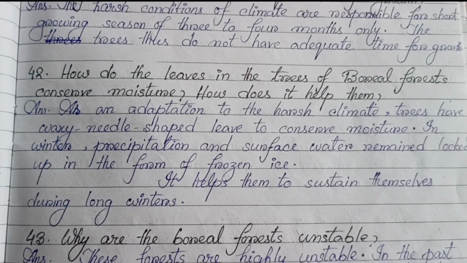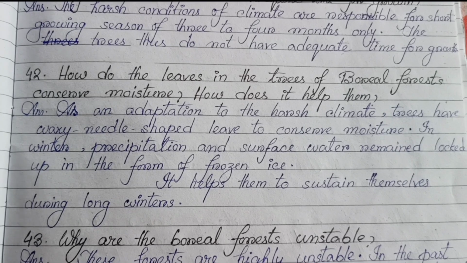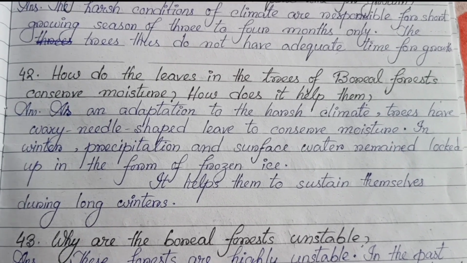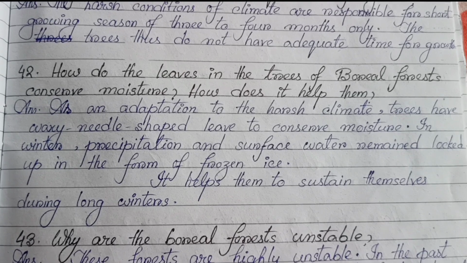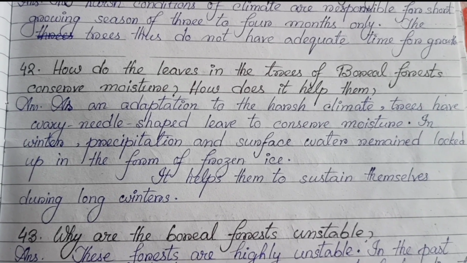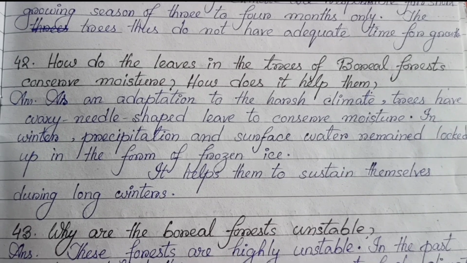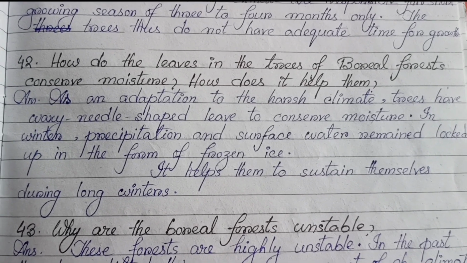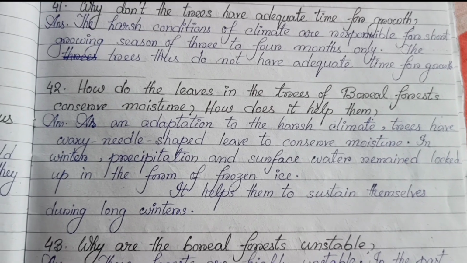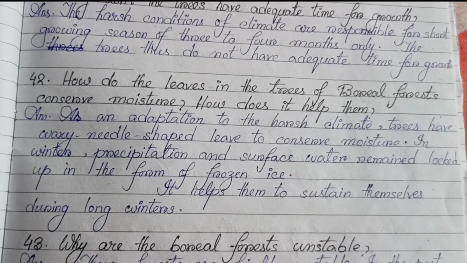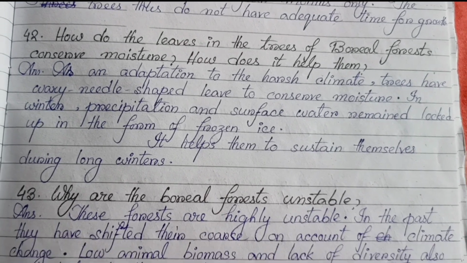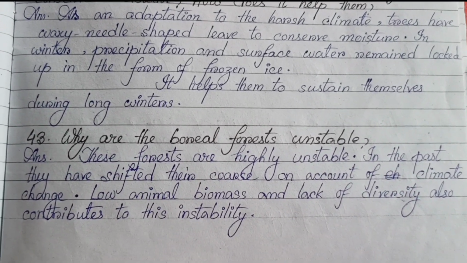42. How do the leaves in the trees of boreal forest conserve moisture? How does it help them? As an adaptation to the harsh climate, trees have waxy, needle-shaped leaves to conserve moisture. In winter, precipitation and surface water remain locked up in the form of frozen ice. It helps them to sustain themselves during long winters.